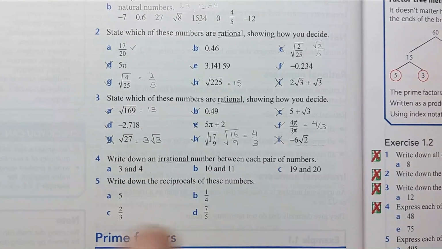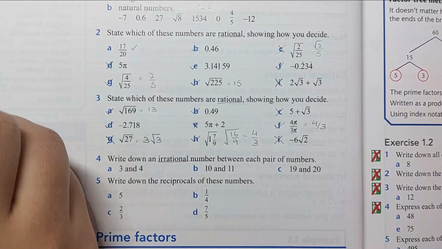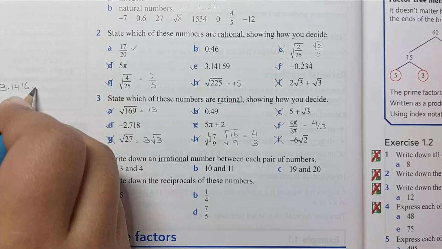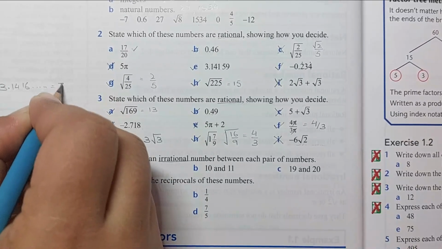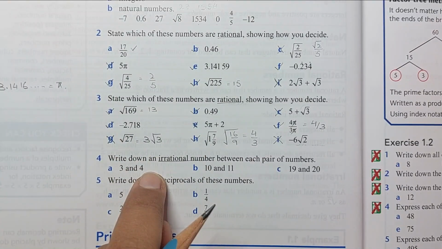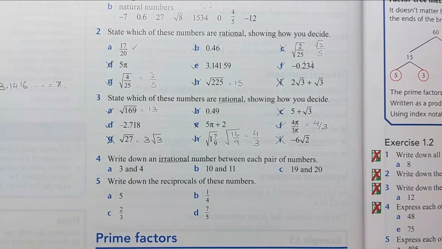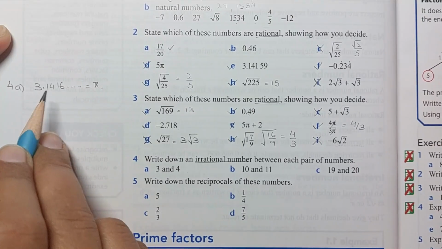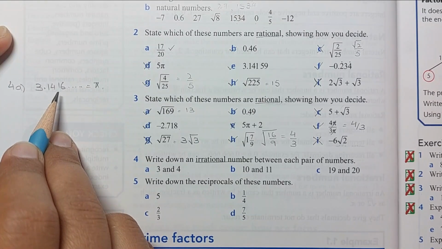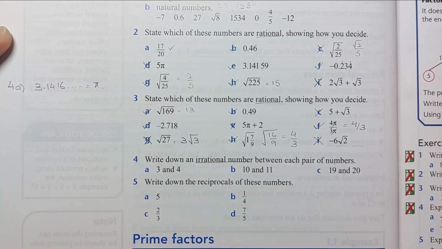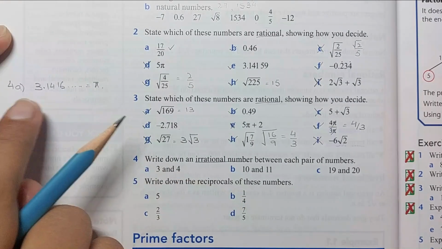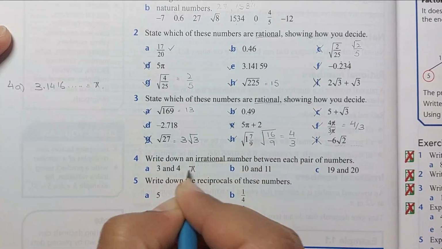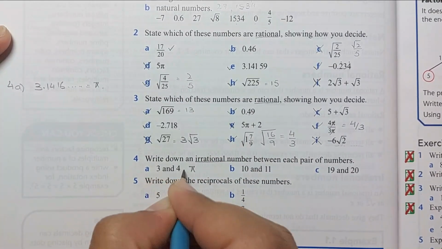So between 3 and 4, we can write down 3.1416. This is the number pi. So pi is an irrational number that lies between 3 and 4. Pi is 3.141592654, so this lies between 3 and 4, because 3.14 is between 3 and 4.